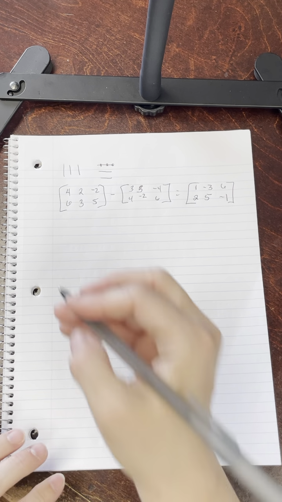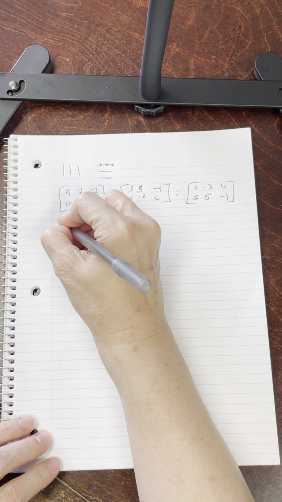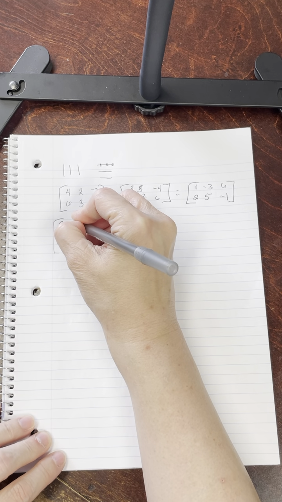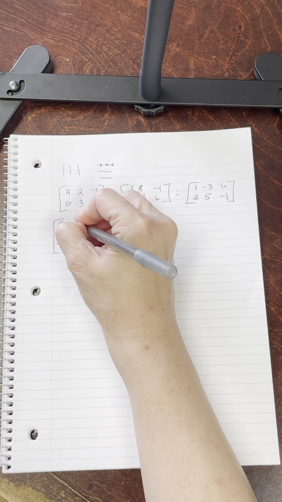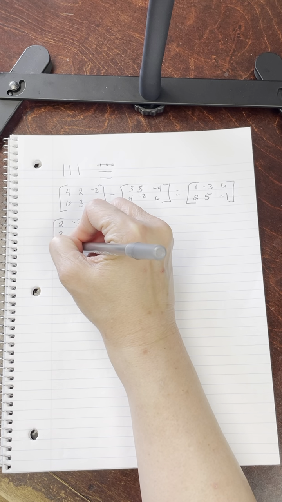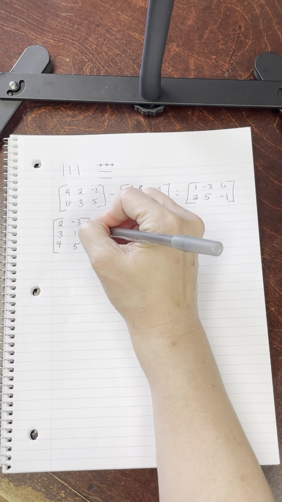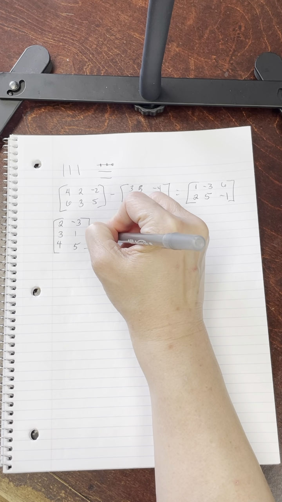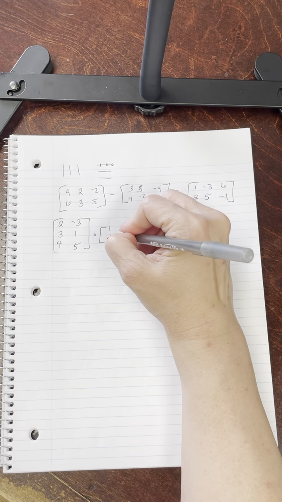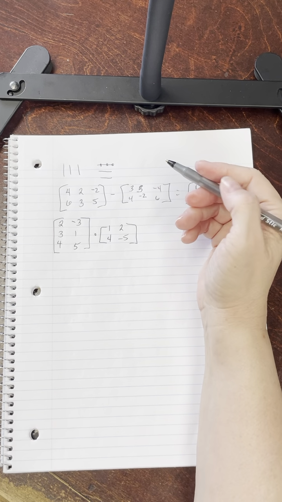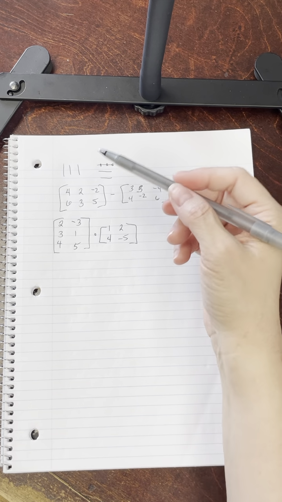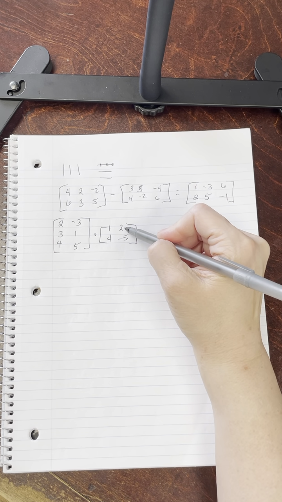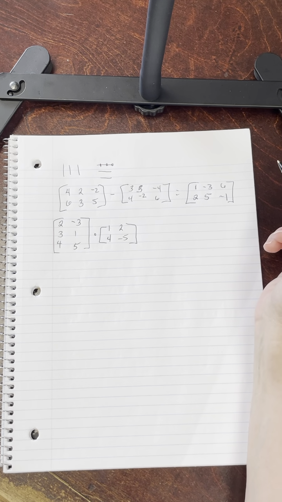Example 2. Now we get into a multiply. 2, 3, 4 with -3, 1, 5 is multiplying with 1, 4, 2, -5. So how many columns do I have? 2 columns, which means as long as I have 2 in my row, I can do the multiply.